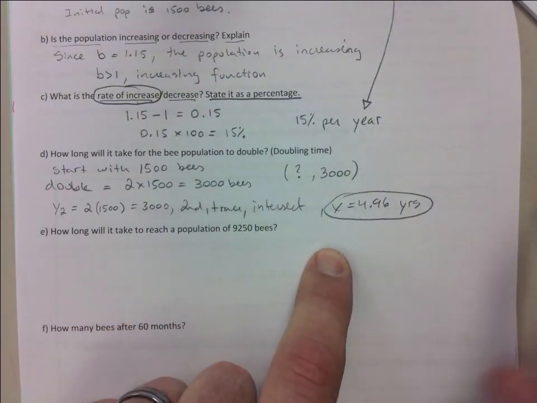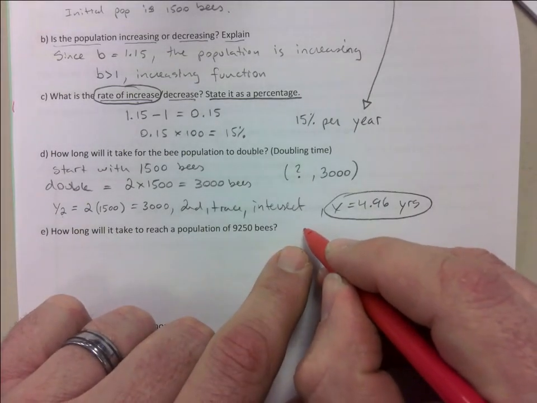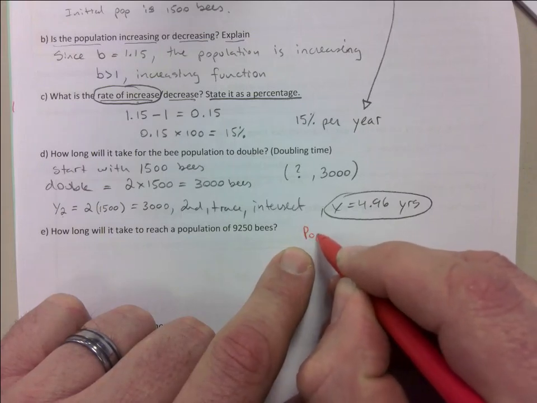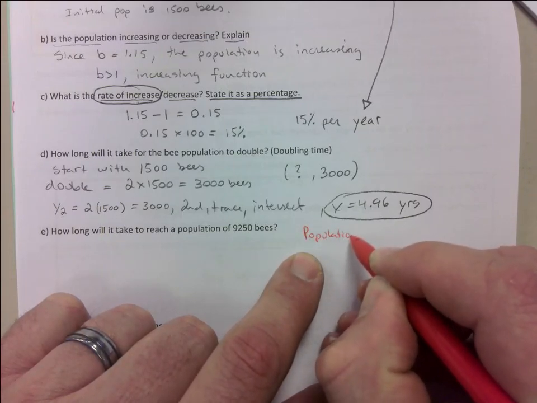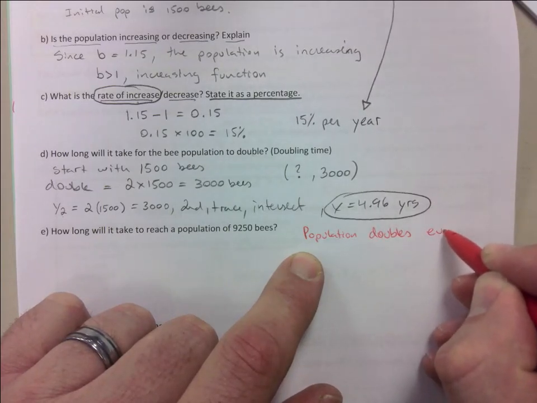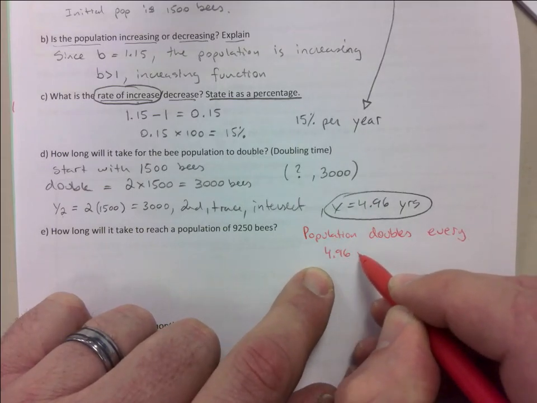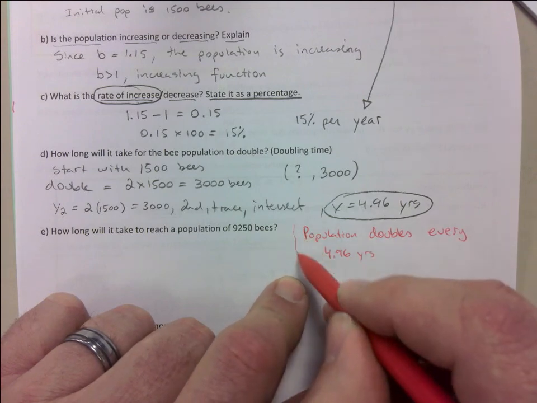And I need to make a note here. I'm going to use a red pen, okay? Population doubles every 4.96 years. That's what you just found here.